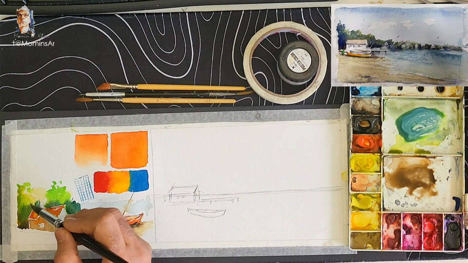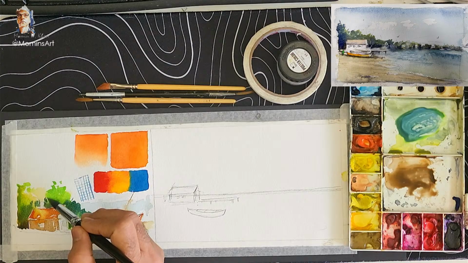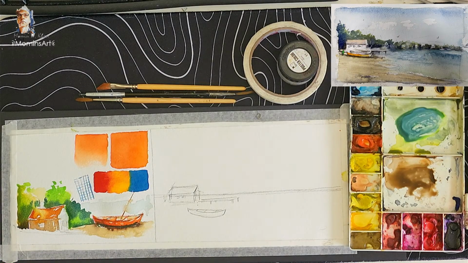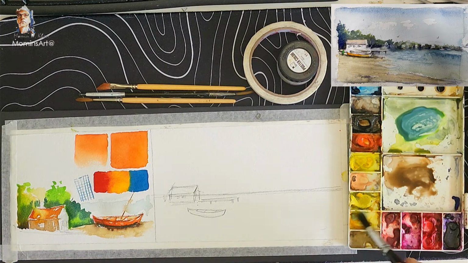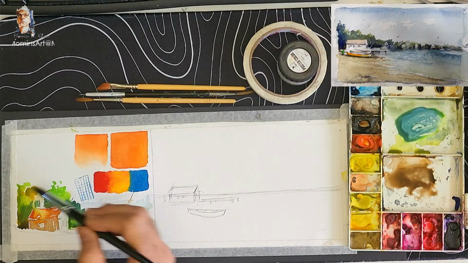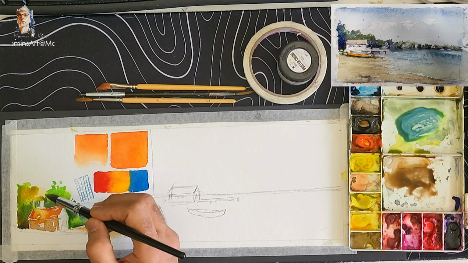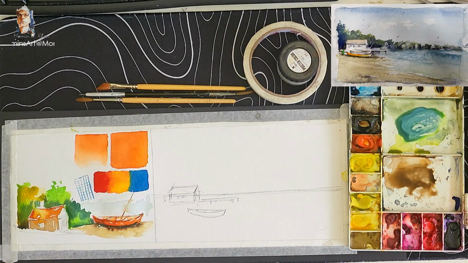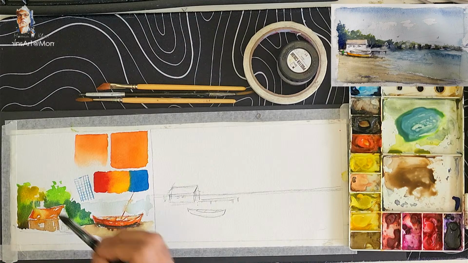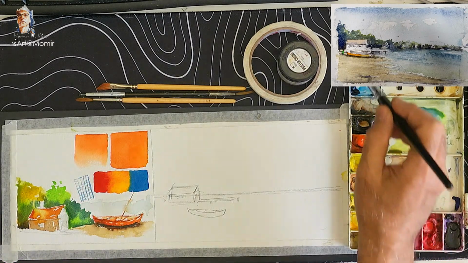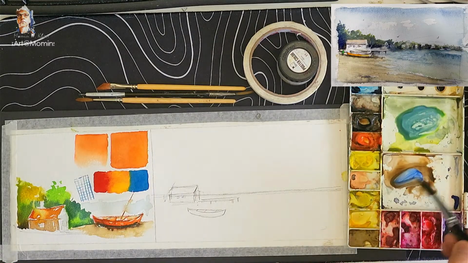and a little bit here, keeping the white of the paper. I hope you guys remember what this is. Keeping the white of the paper is the most important. And if you don't know, you can go back to my previous videos. I explain over and over how to work keeping the white of the paper.